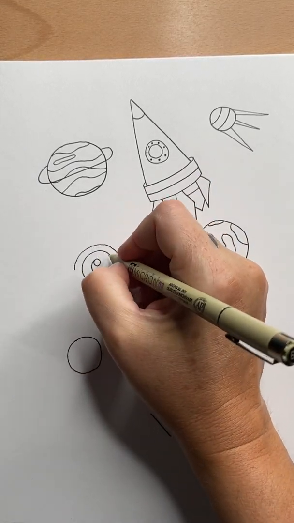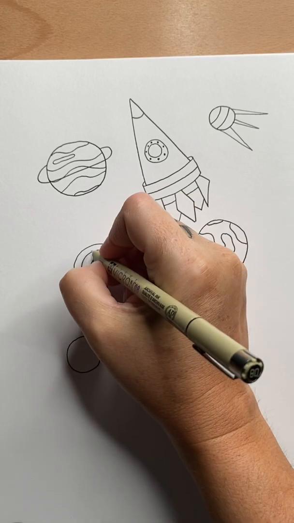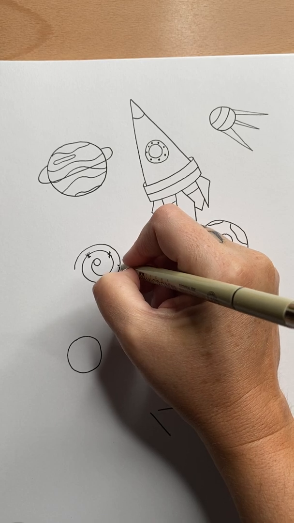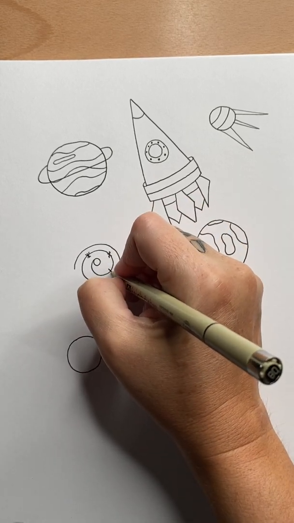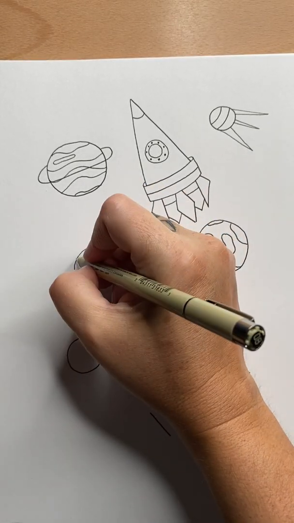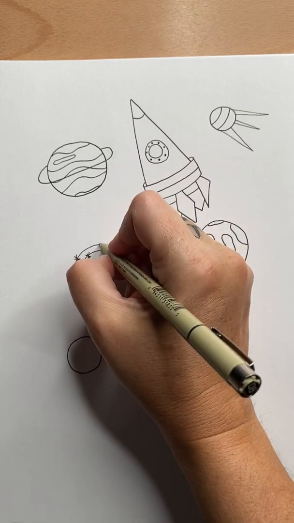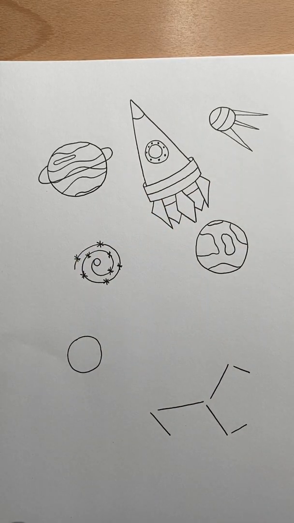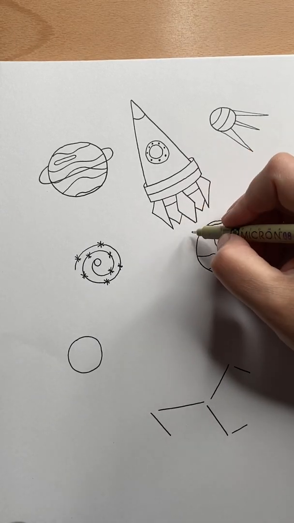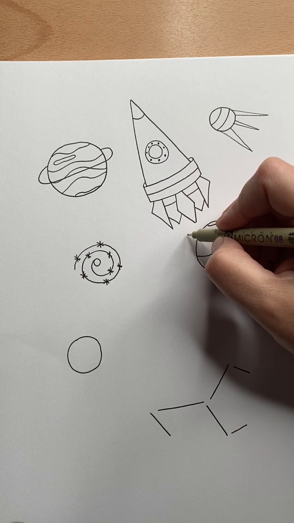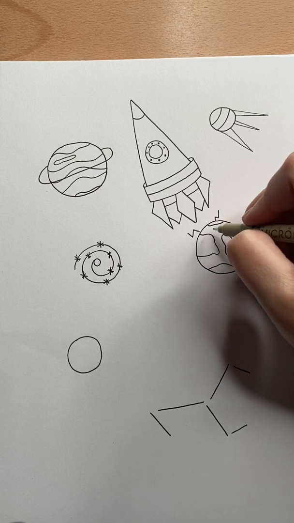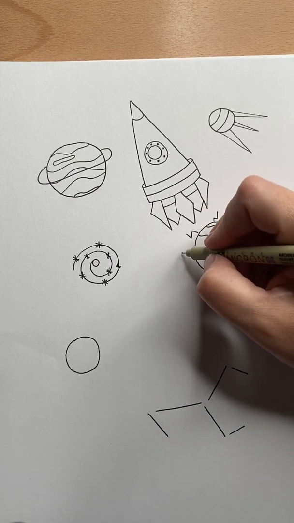On our little spiral, you can do some little stars, like it's a little Milky Way. Just doing the little crisscross stars. Wherever you like. My rocket needs to be blasting off, so I'm going to do some little zigzag, but I'm going to put it so it is kind of behind this planet.